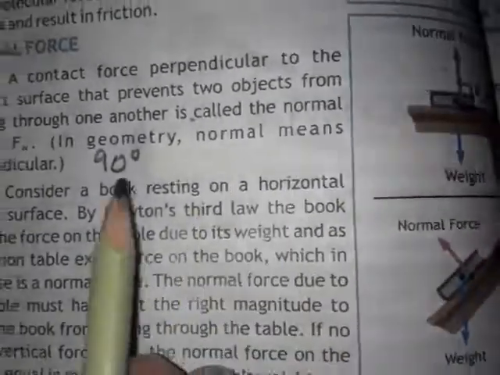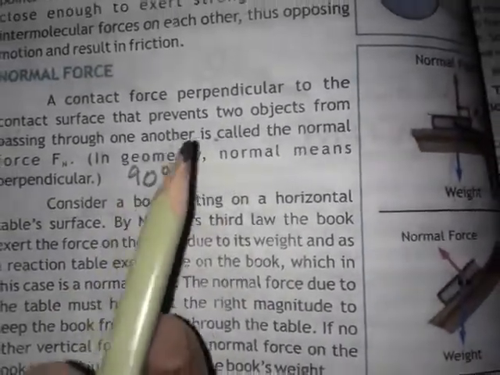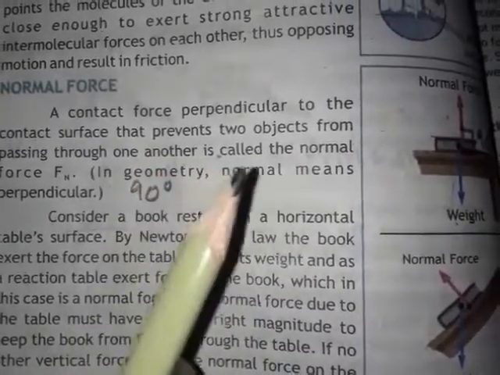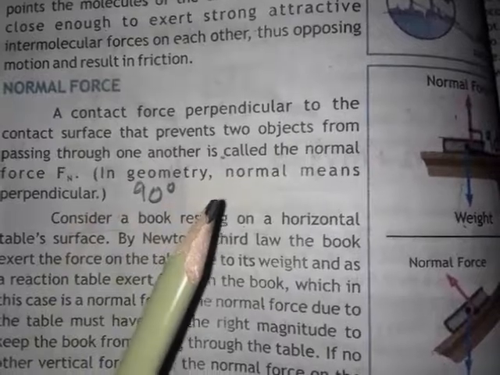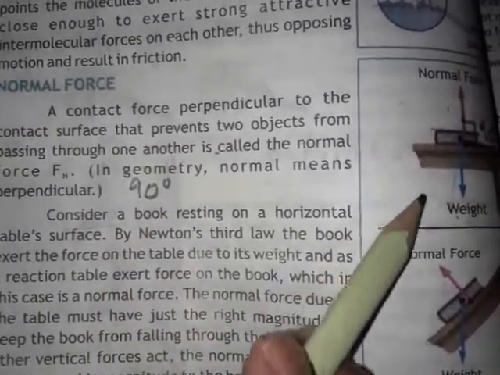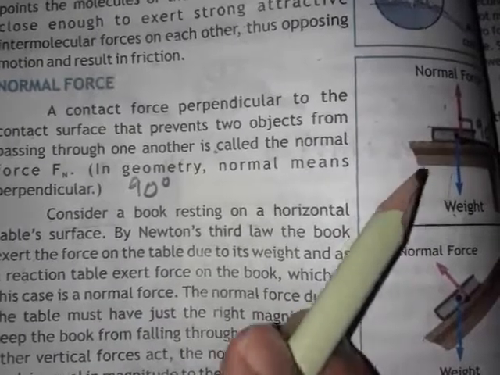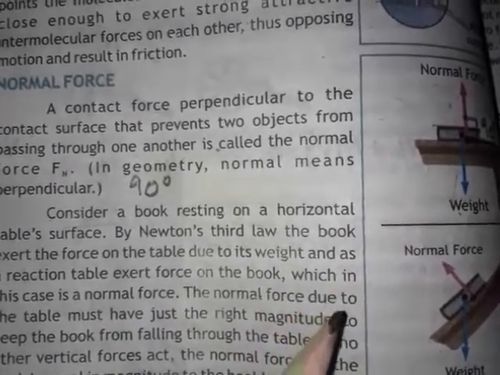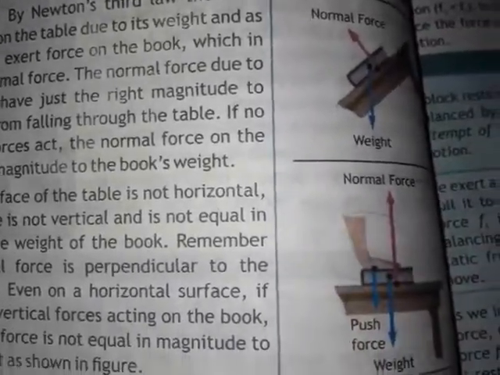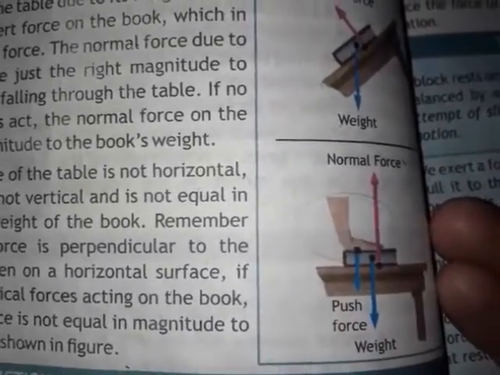The overall summary of this topic: the normal force is that which prevents an object from falling through another surface, and the normal force always acts at an angle of 90 degrees. The normal force and the weight of an object are equal when no vertical force acts on the object. If a vertical force acts on the object, then the normal force is not equal to the weight of the object.